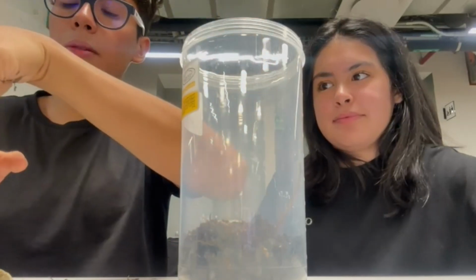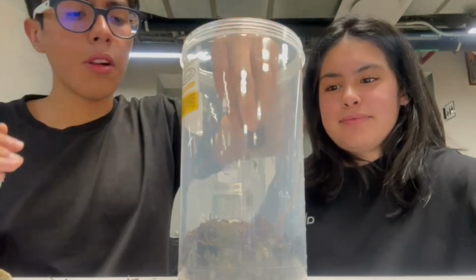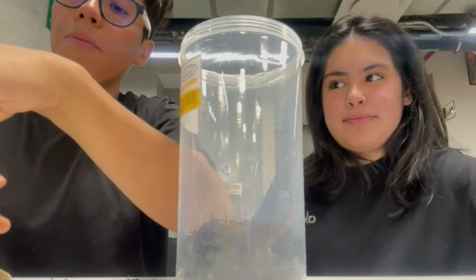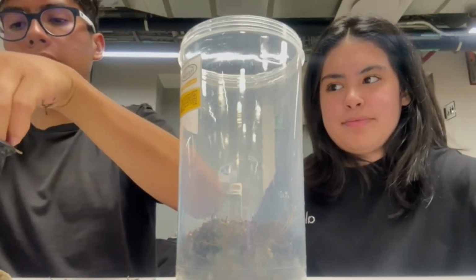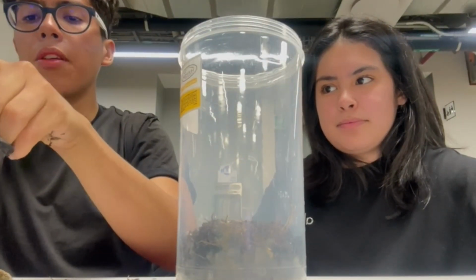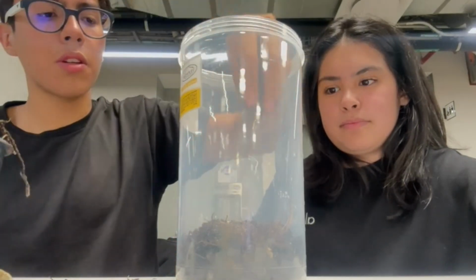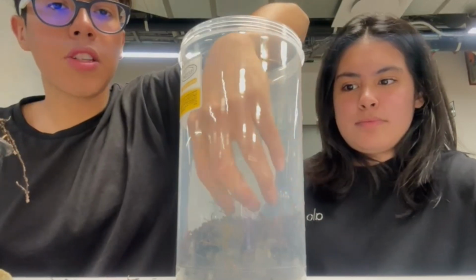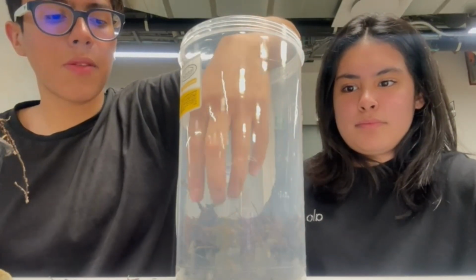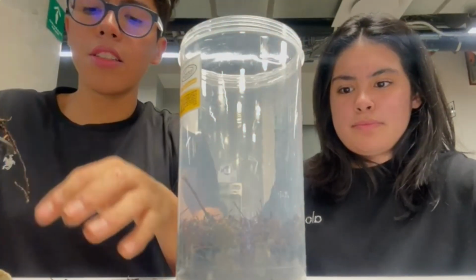This soil has to be a special soil which contains special nutrients which will allow the growth of the plant during the next 3 months, which will be the period in which we will develop this experiment.